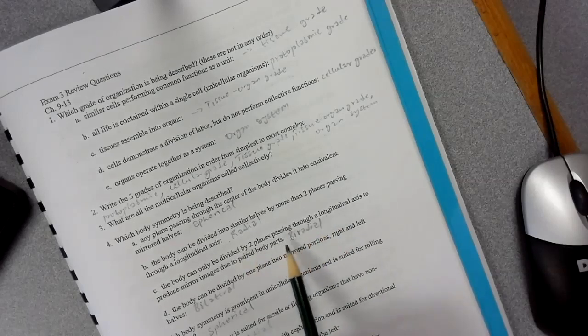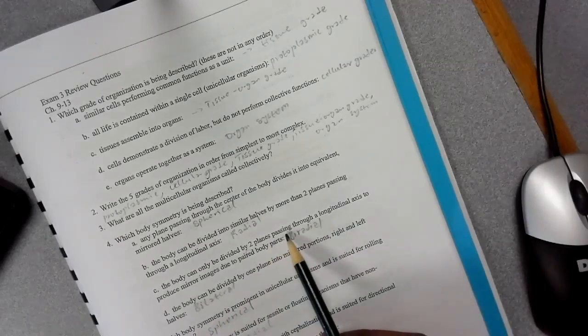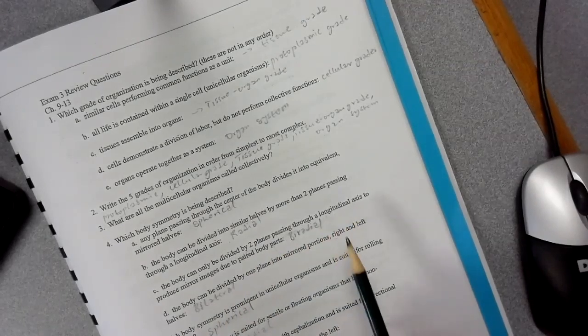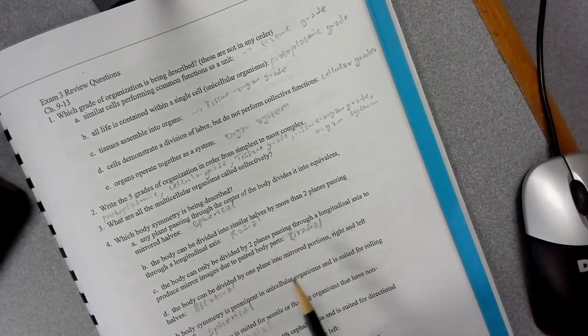D is the body can be divided by one plane into mirror portions, right and left halves. This one is bilateral. Bilateral and biradial are a little bit similar in name, but they're not the same. Bilateral is when the body can be divided by one plane into two mirror halves, while biradial is two planes passing through a longitudinal axis. So they're a lot different.